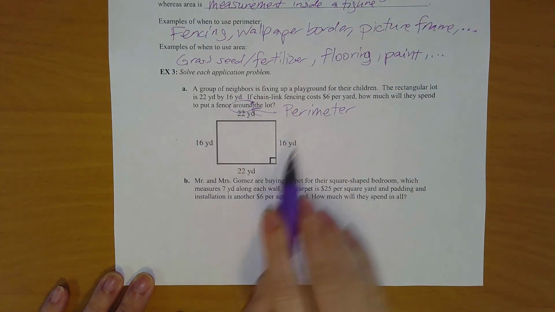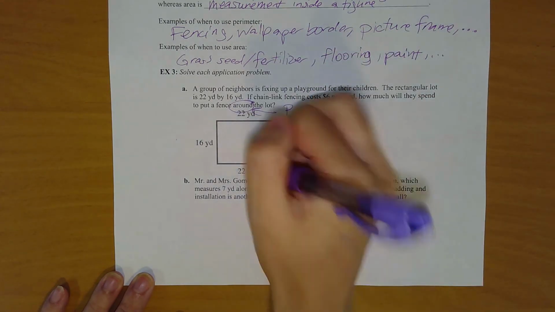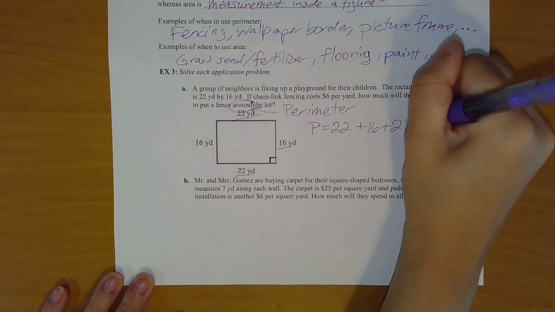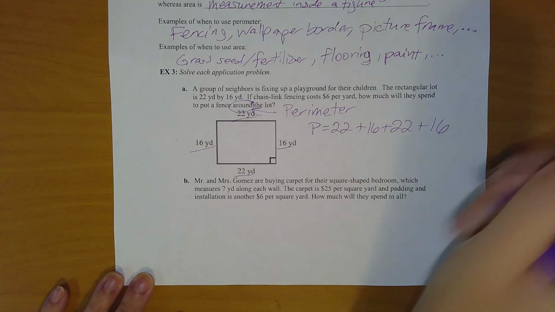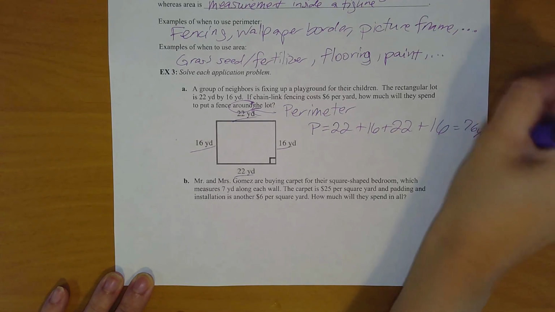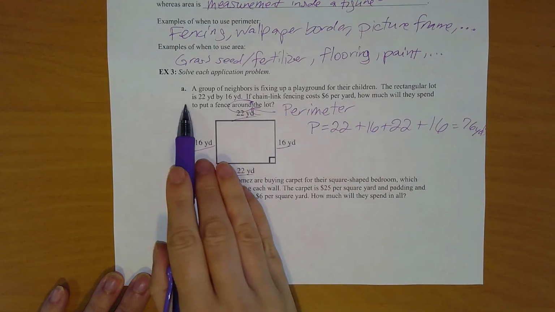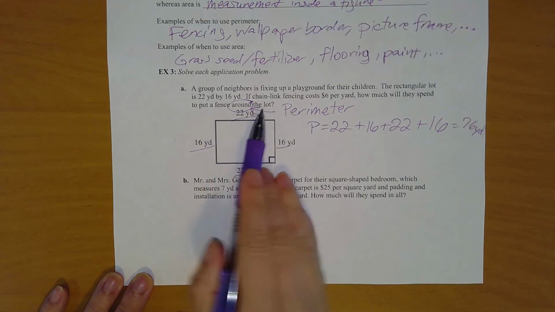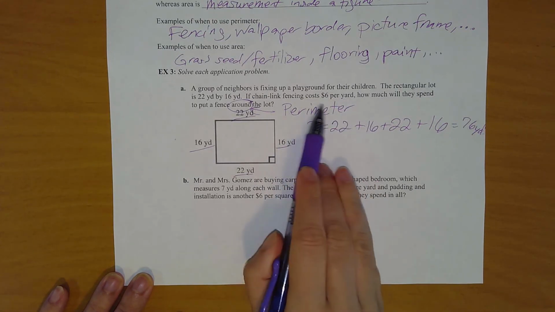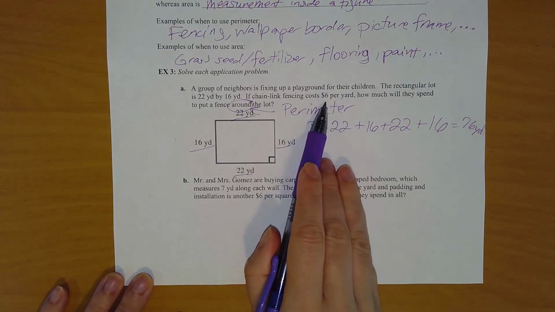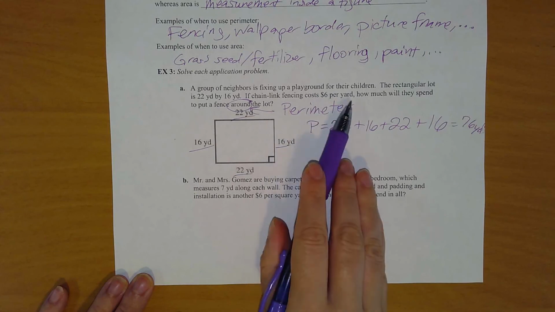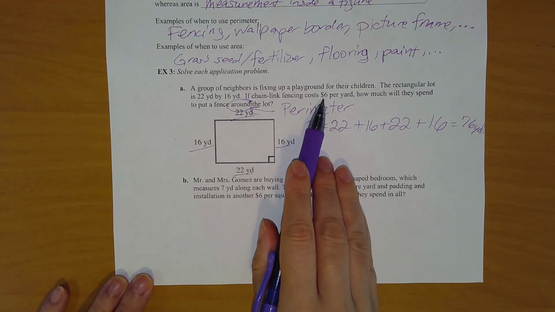So for the perimeter, we would add all of our side lengths together. We'd have 22 plus 16 plus another 22 plus another 16. So our perimeter should be 76 yards. But that doesn't answer our question. It says how much are they going to spend to put that fence around the yard? And we know that the fencing costs $6 per yard. So 1 yard would cost $6. Another yard would be $12. Another yard after that would be $18. And so what we see is that if we multiply our yards by that $6, we get our cost.